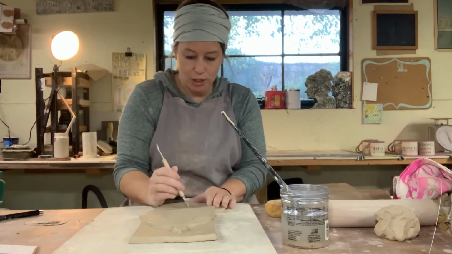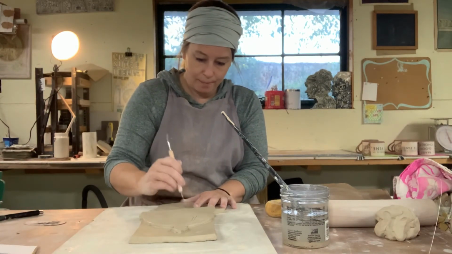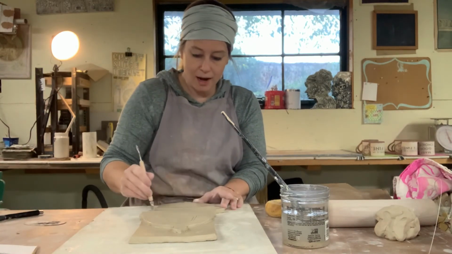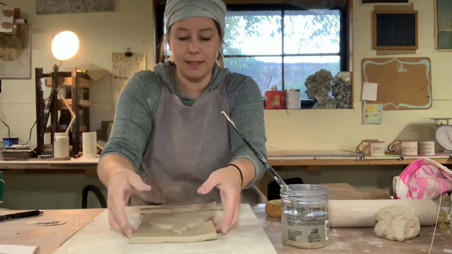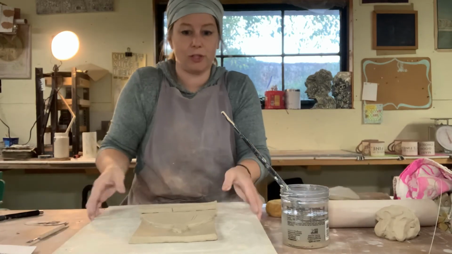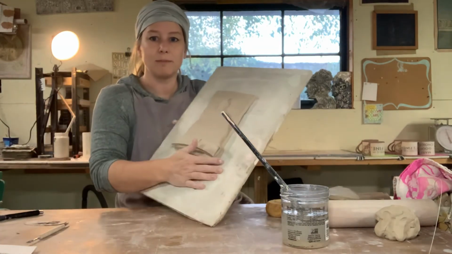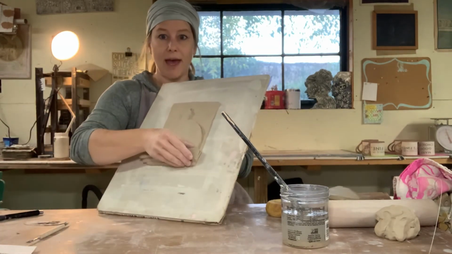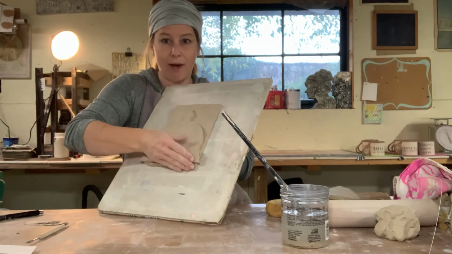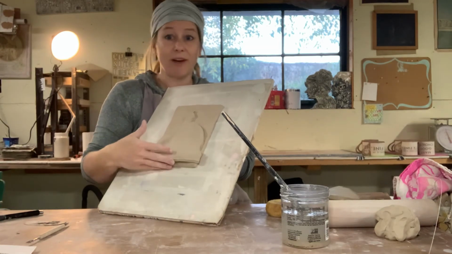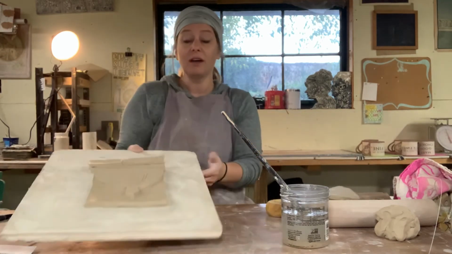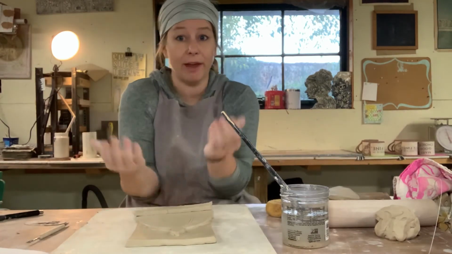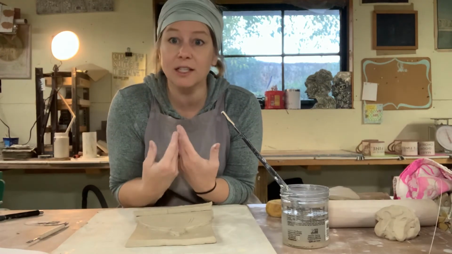Like, let's say I wanted to add another layer. I could take another layer and make this even more 3-dimensional. So here's my example. I could add this layer here. So now I have like 3 steps. If I go any further, I probably want to hollow it out from behind a little bit. And make sure you're slipping and scoring with everything. So now it's decorating, slipping, scoring.